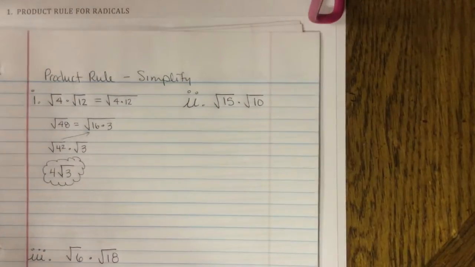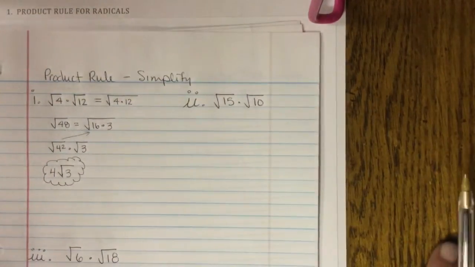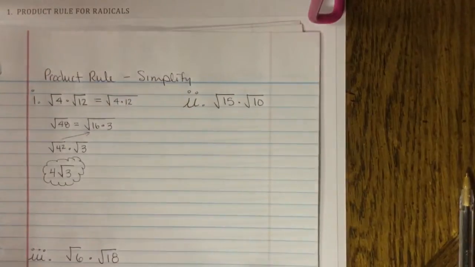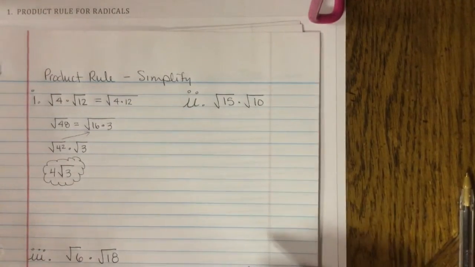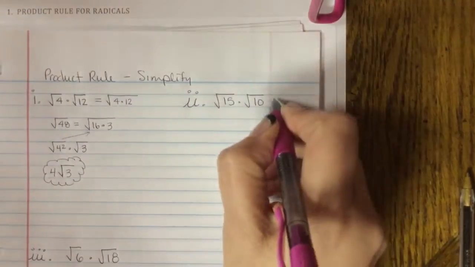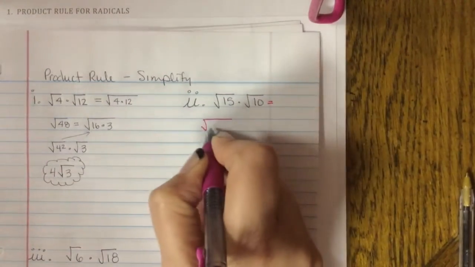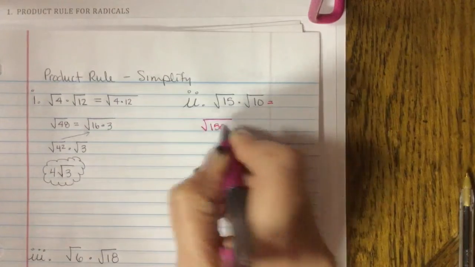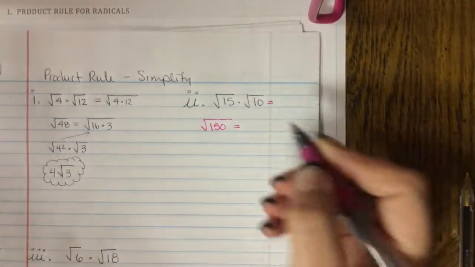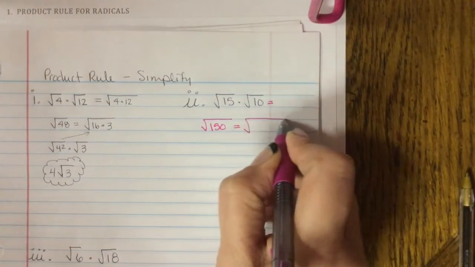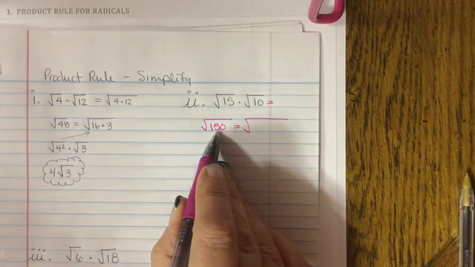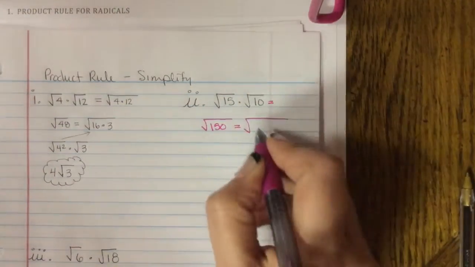All right, let's do example 2. So I have the square root of 15 times the square root of 10. So that equals the square root of, well, 15 times 10 is just 150. So now I'm going to break this up into perfect squares. I know that 150 is divisible by 25.